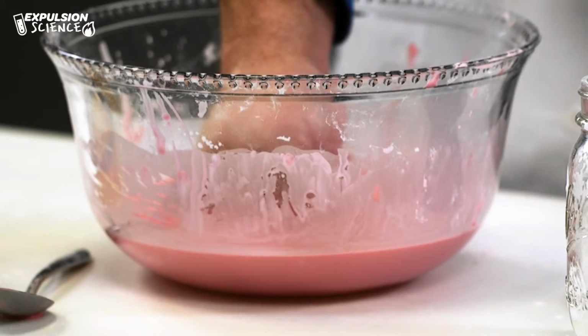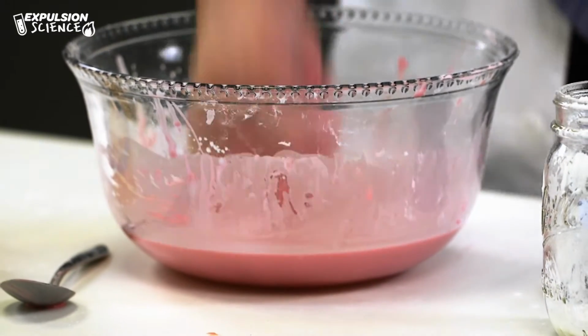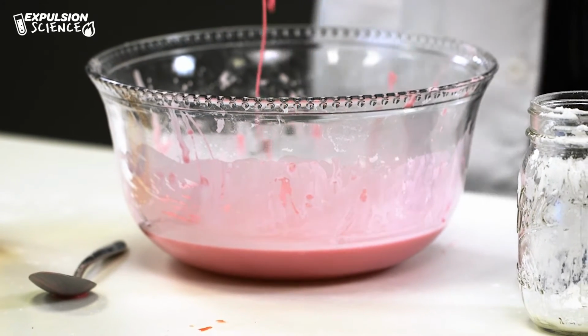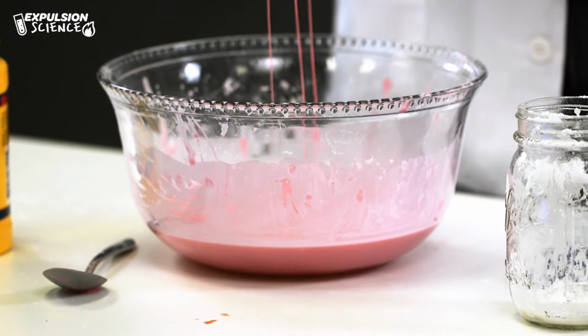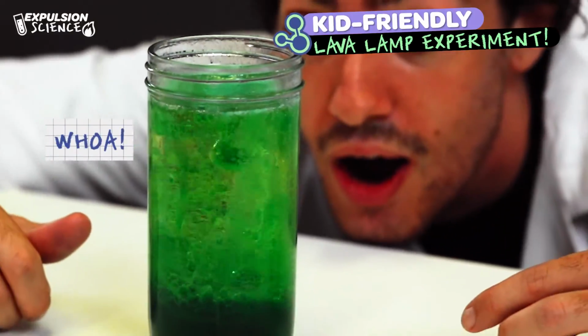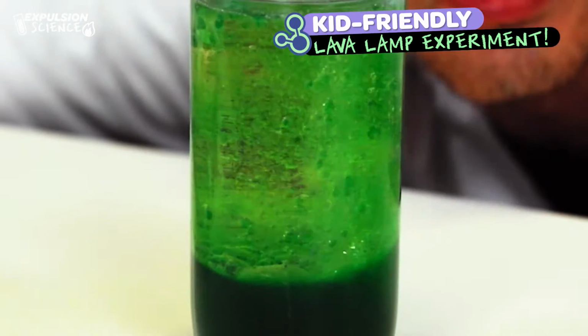So what's happening to our mixture? We've already noticed that when we increase the pressure on our mixture by smacking it, it becomes more viscous like honey. However, when it's not under pressure, it's less viscous like water. This is a great example of a non-Newtonian fluid. We can see for ourselves that it has very different properties under different pressures. Whoa! You see that? That's pretty cool!